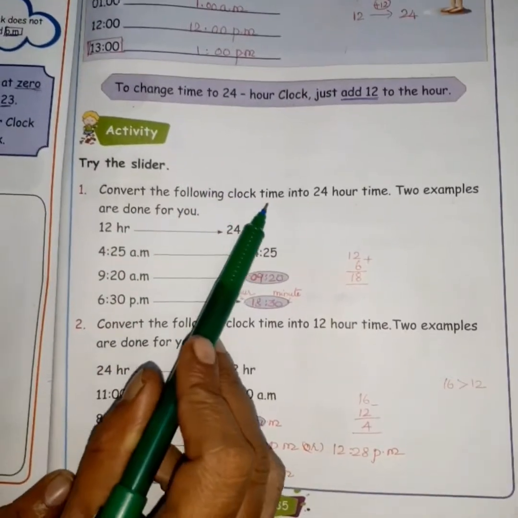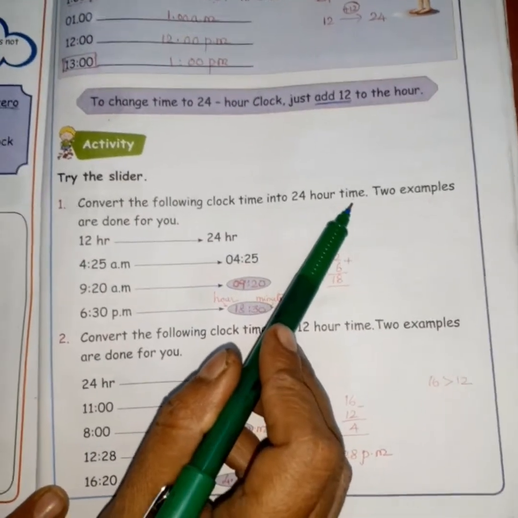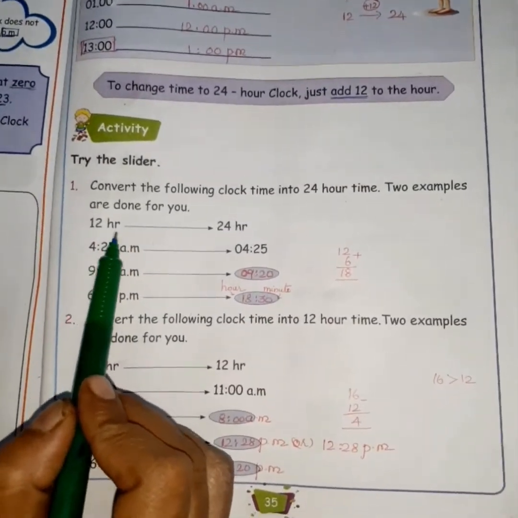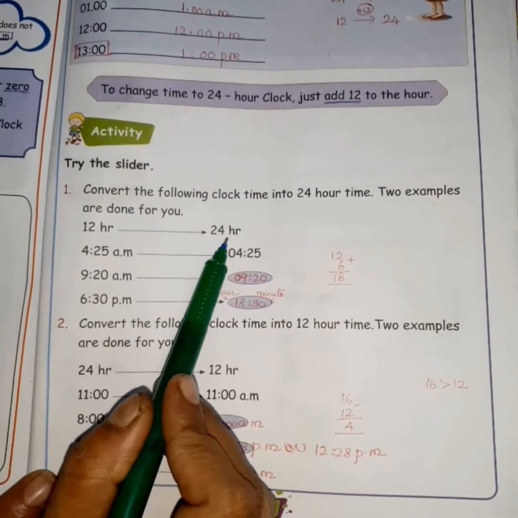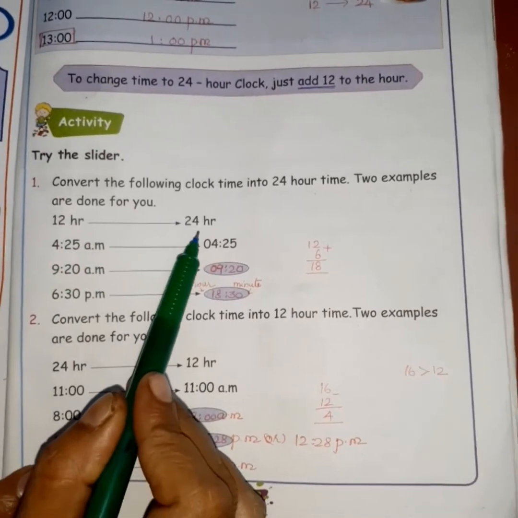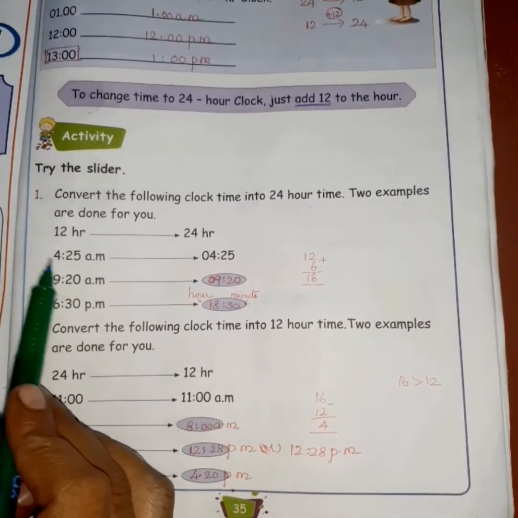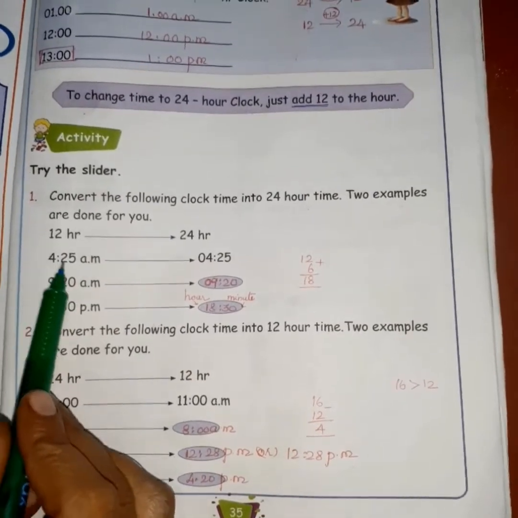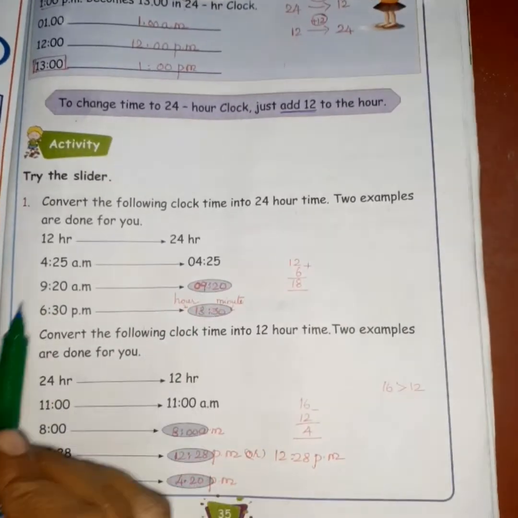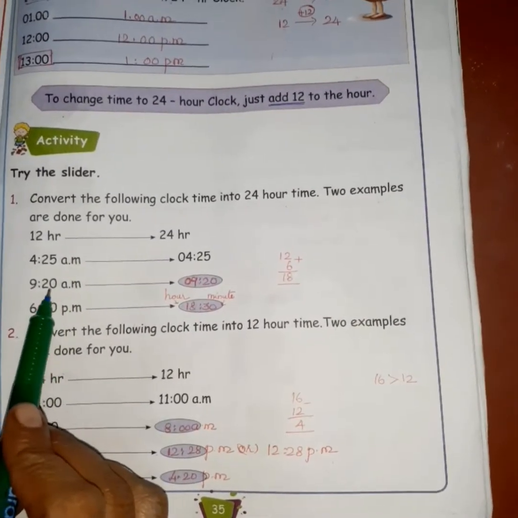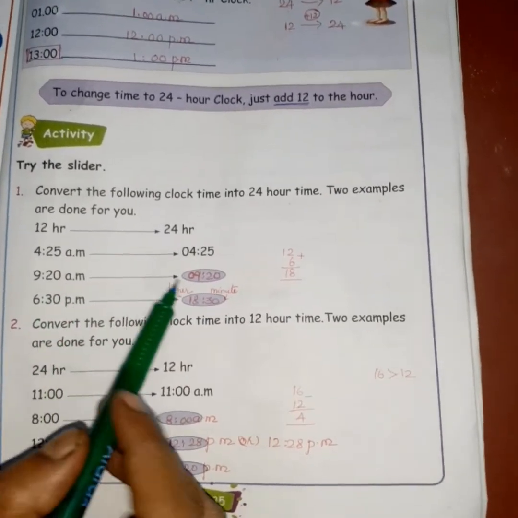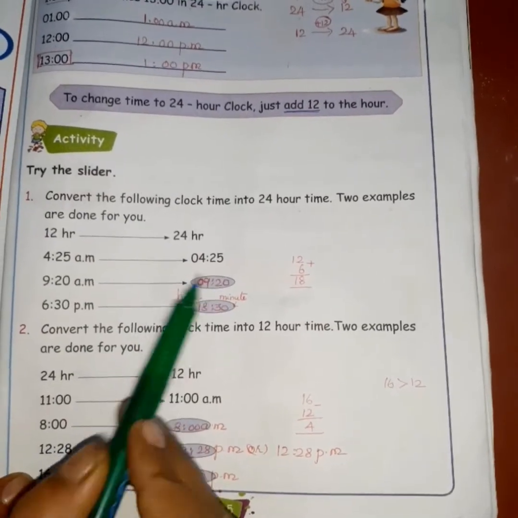Convert the following clock times into 24-hour time. Two examples are done for you. The first one, 12 hour, is converted to 24 hour. How do you write it? 12 plus 12 is equal to 24. Next, 4 hour 25 minutes AM. How do you write it? 4:25. Next, 9 hour 20 minutes AM. How do you write it? 09:20.